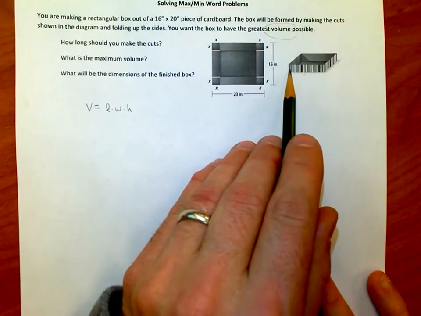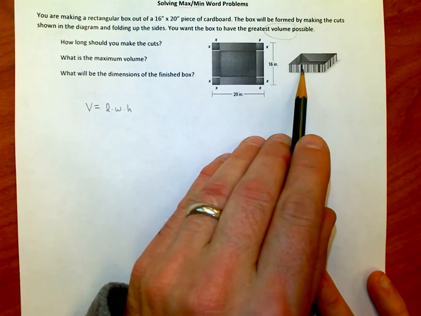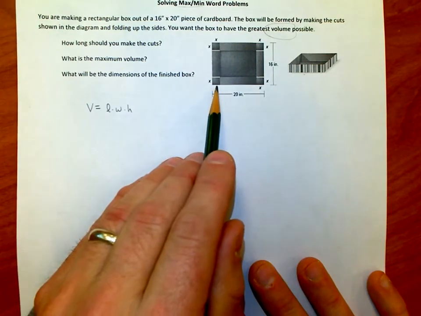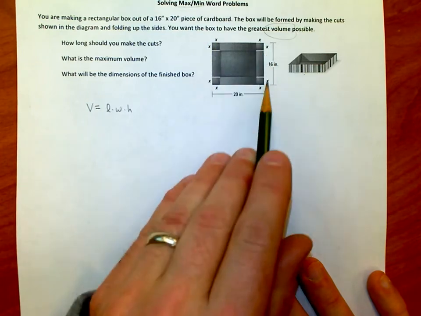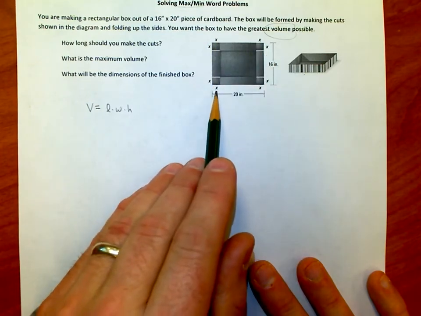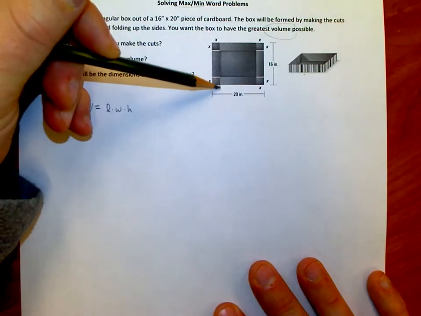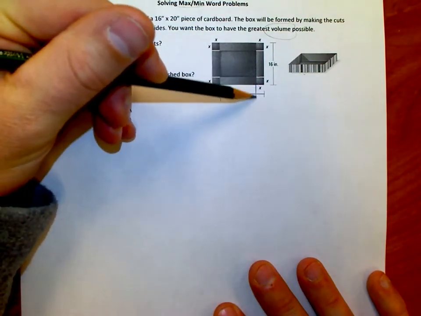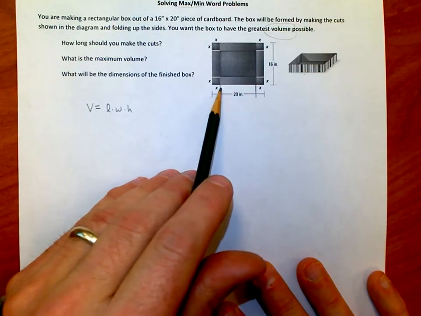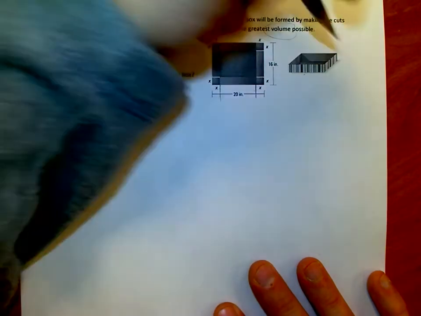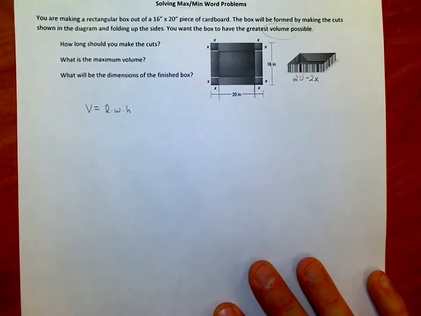First things first, remember that in order to get from this flat shape to this shape, I had to fold up the flaps. And each flap, it says, is X feet. So they're equal sized flaps on every single side, whenever I make my cuts. When I fold the box up, you can see the base will be from here to here. Not 20 inches, but 20 minus the X on the left and minus the X on the right. So this becomes 20 minus 2X for the flaps that I folded up.